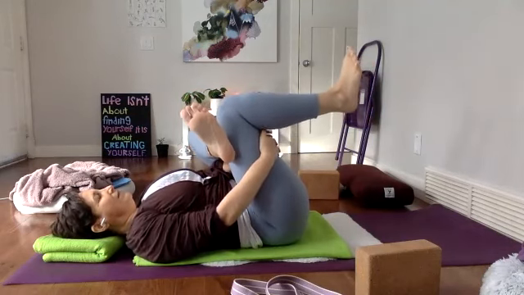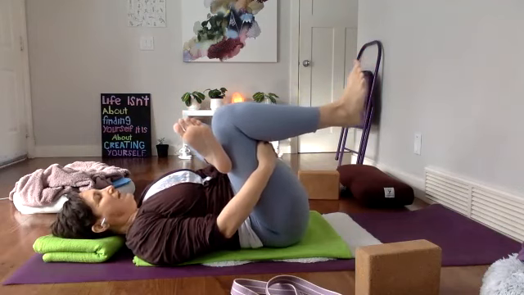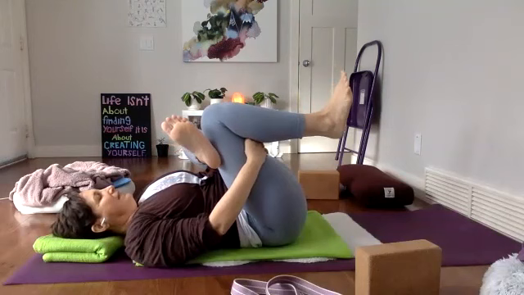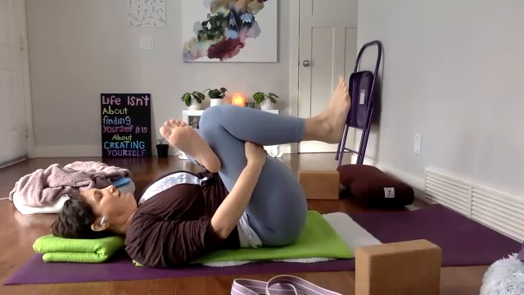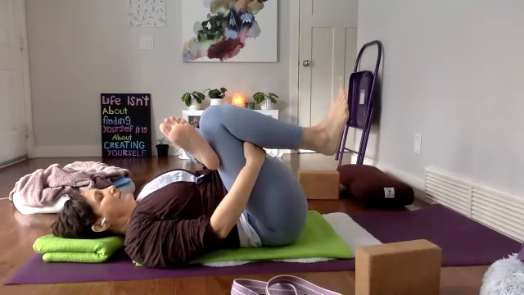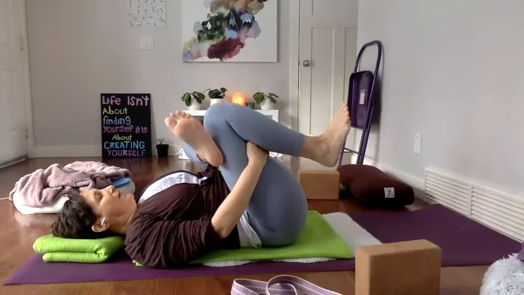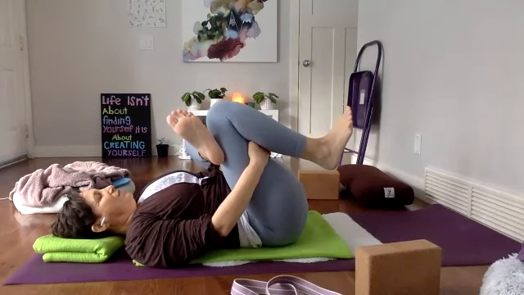Okay, and now I'm just going to rock it a little bit over to the right. Hug the thigh in a little bit more if that's there, without taking any extra tension in your shoulders or your jaw. Okay, again, I'm just letting the feet work at maybe 30, 40%. I'm going to soften through that outer left hip as much as I can.